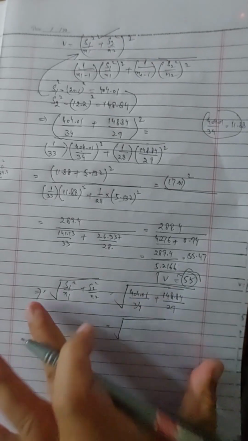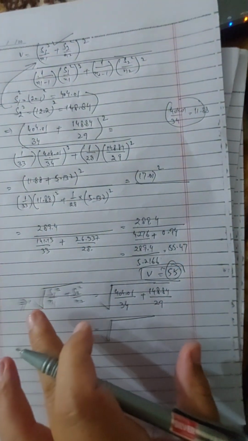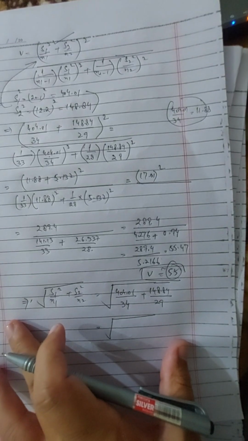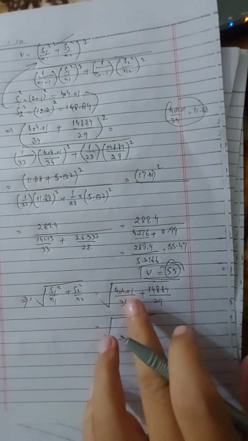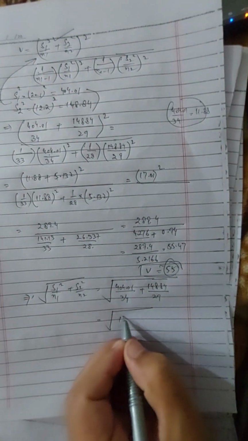Okay, we have already found it over here, so let's get the value. This will give us a value of 17.01.